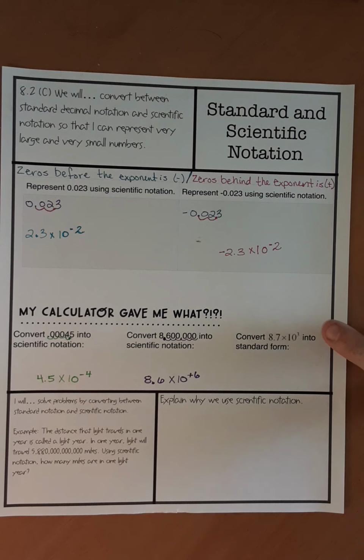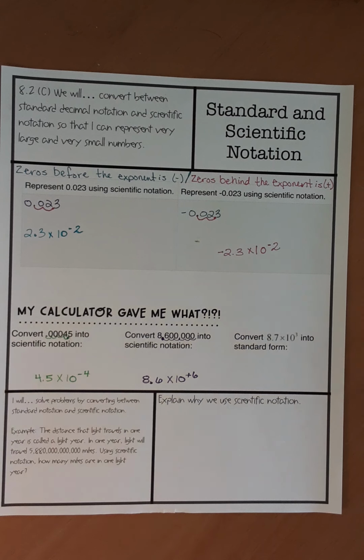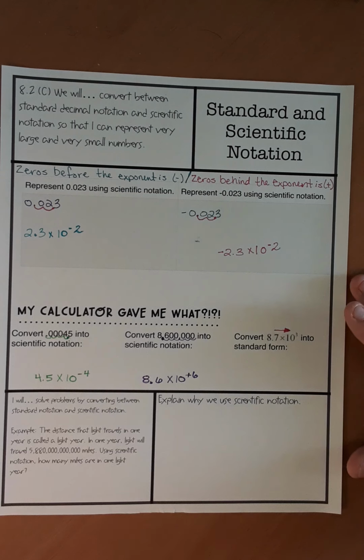So what we need to determine is which way are we moving the decimal and how many place values are we moving that decimal. This says that our exponent is 3. It's a positive 3. What do we know about a positive exponent? We know that our zeros in standard form should be behind our number. So that means we're going to move the decimal further towards the end of the number.